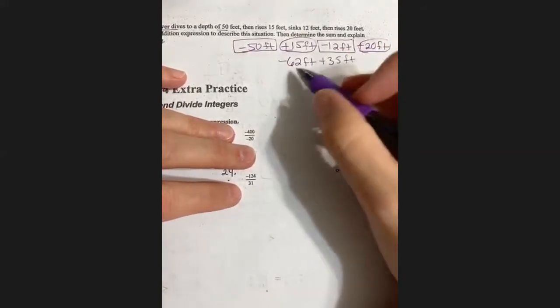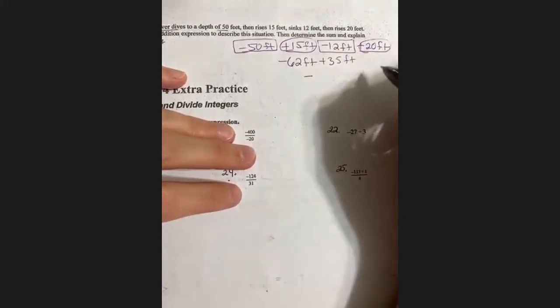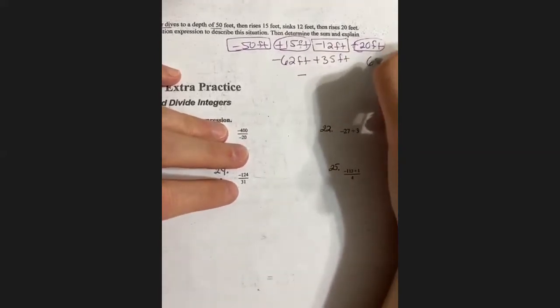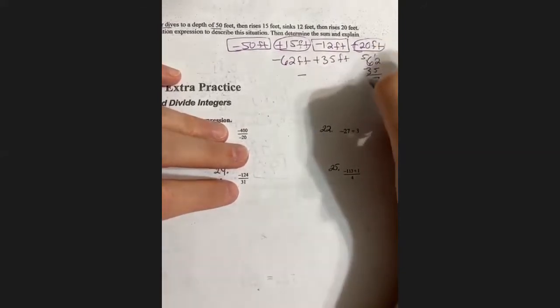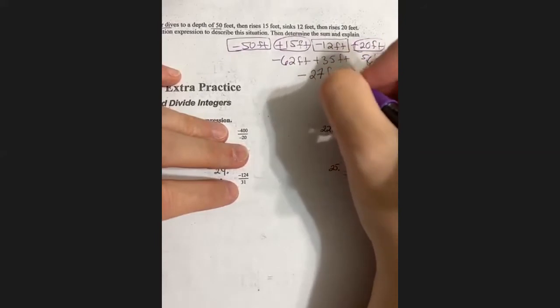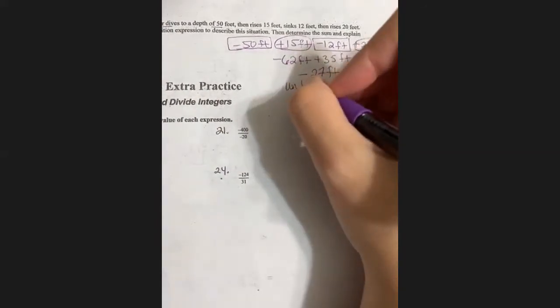If you notice, we dove more than we went up. So my answer is going to be a depth of, and the signs are different. So I'm going to do subtraction, and I wind up with going down a depth of 26 feet. So he's under water 27 feet down.